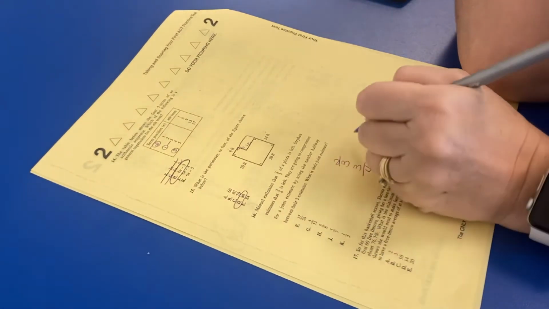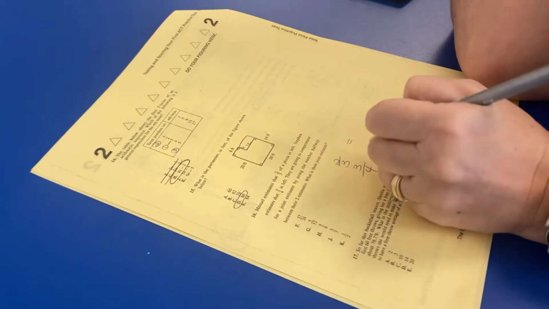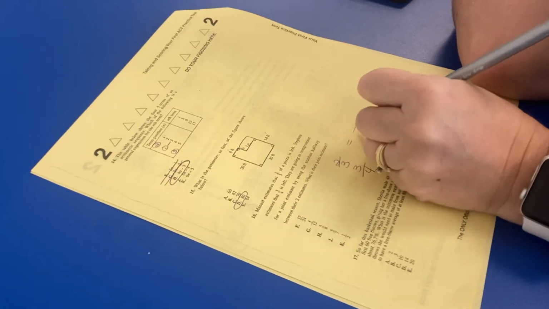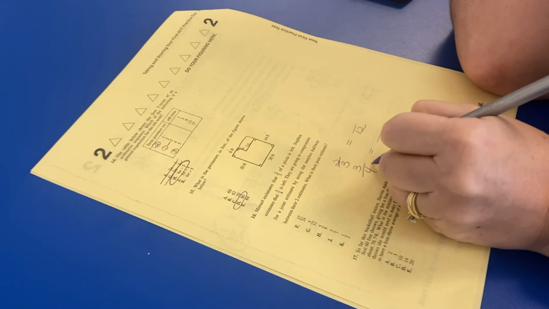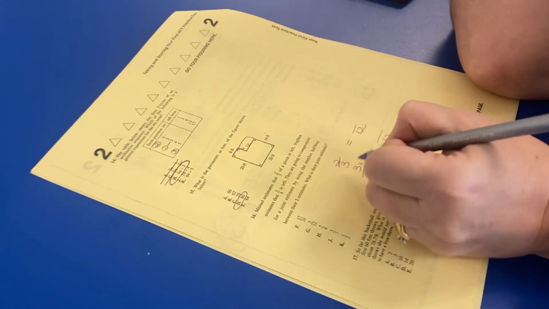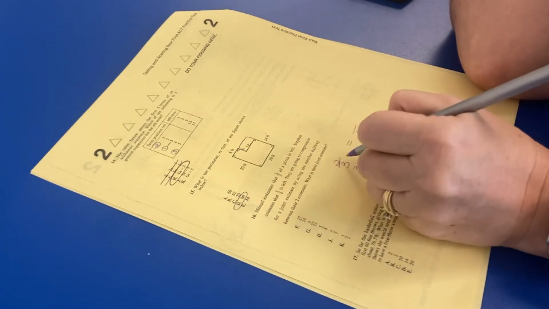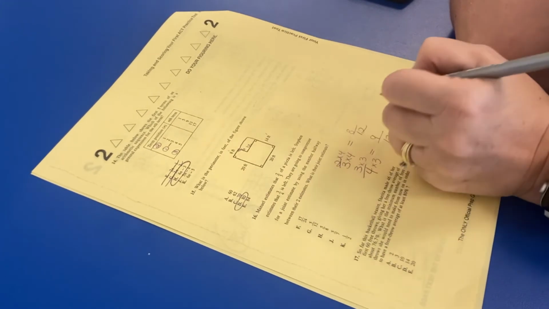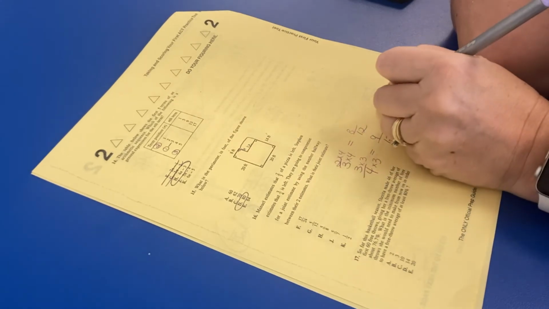So what we got to do is we got to get a common denominator, right? So what's 4 times 3? I'm going to go with 12. 4 times 3 equals 12. So what you do to the bottom, you got to do to the top, you got 9. And then times by 4, you get 8. So now we got 17 over 12.